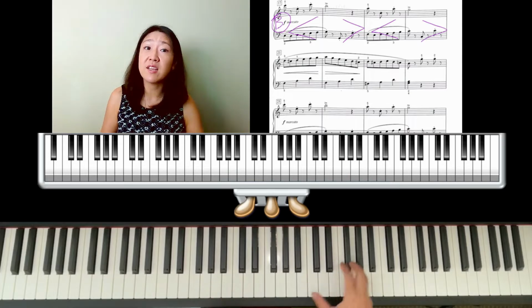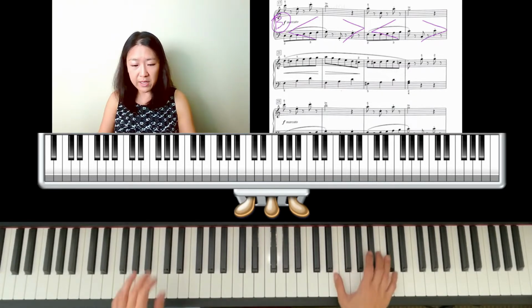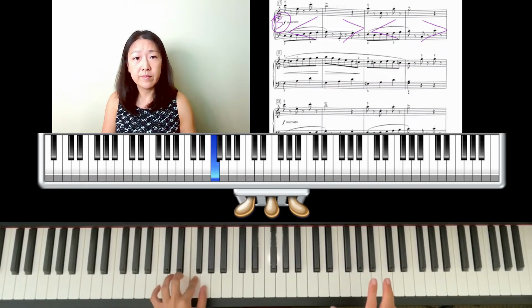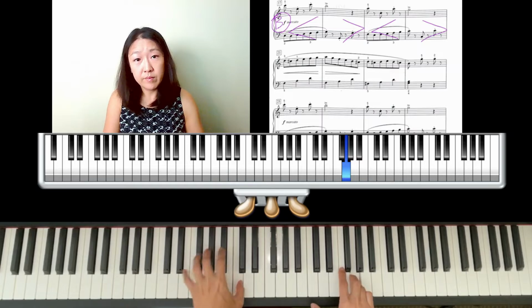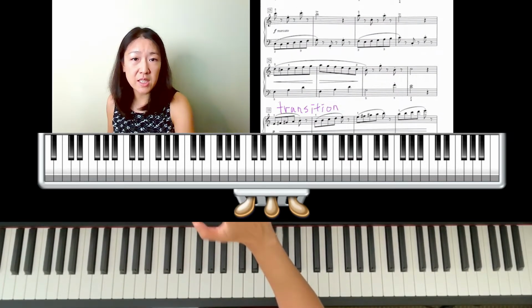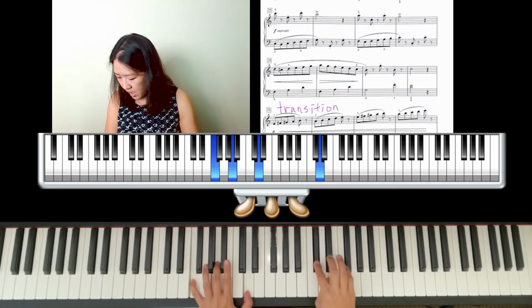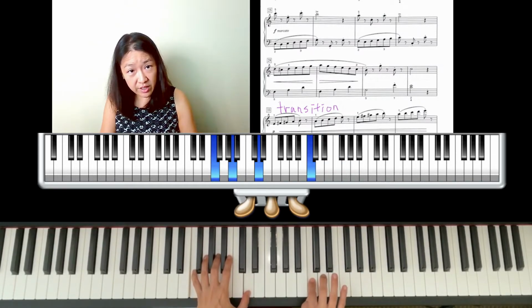And then here's a little transition figure that we had in A, and it goes back to the same thing. Okay, and let's see how the second part of B changes. It's the same, except we have C natural here.